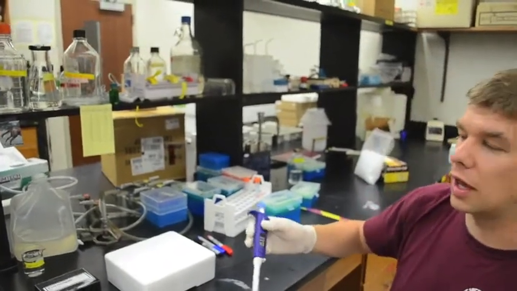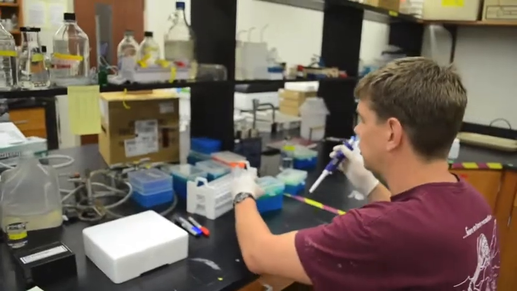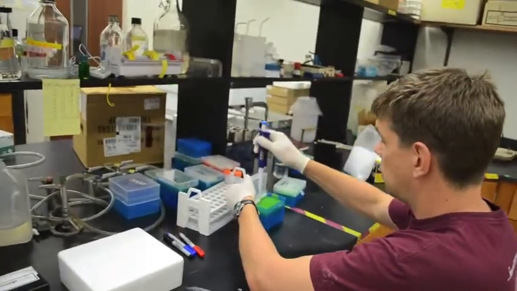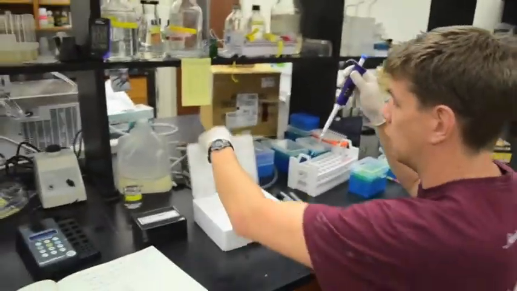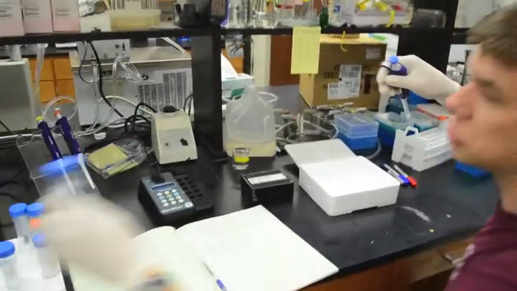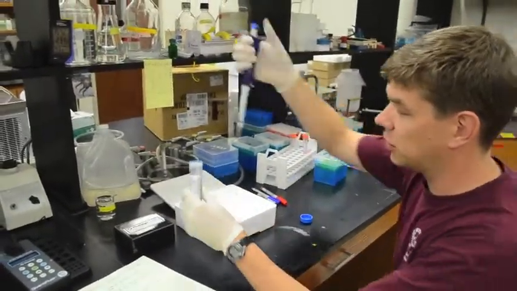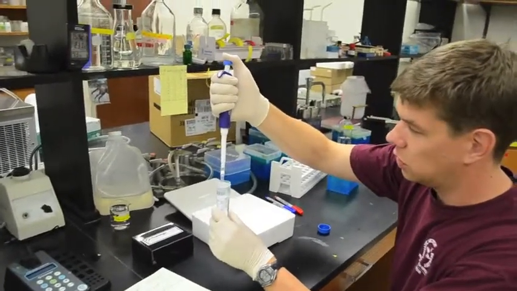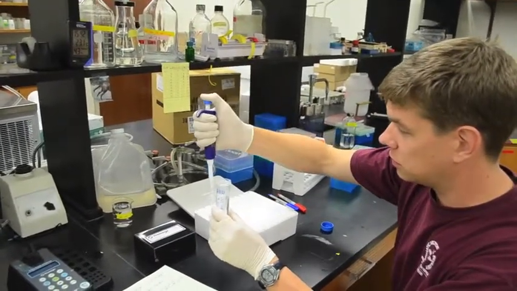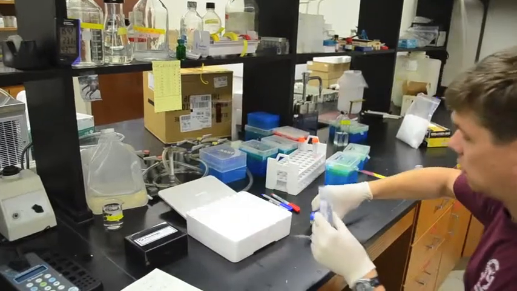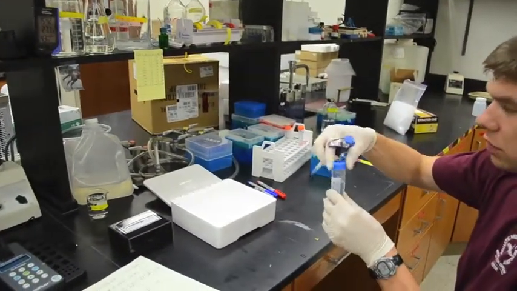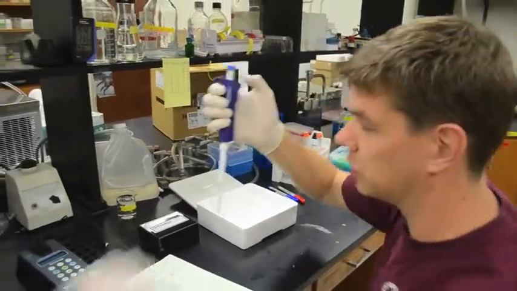So the way we're going to do that is that we're going to take our live sample and treat it just exactly in the same way that we treated our samples for enzyme activity measurements. We're going to add 1 milliliter of the sample and then 100 microliters of the buffer.